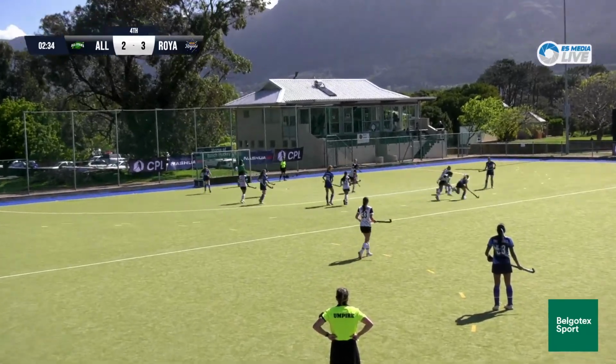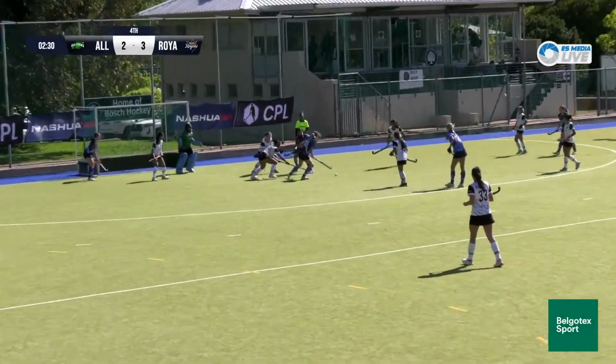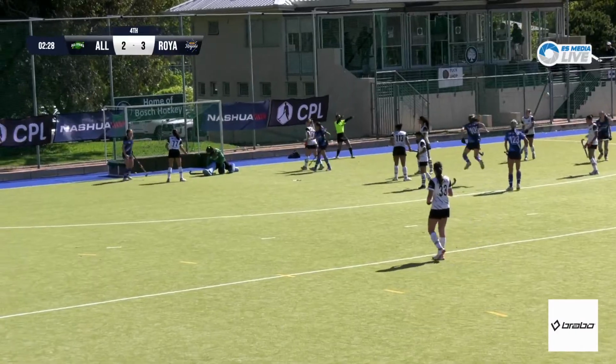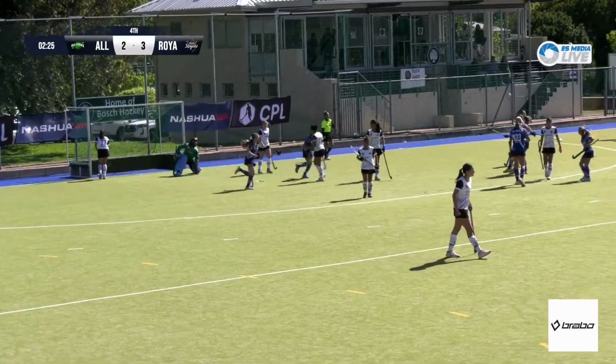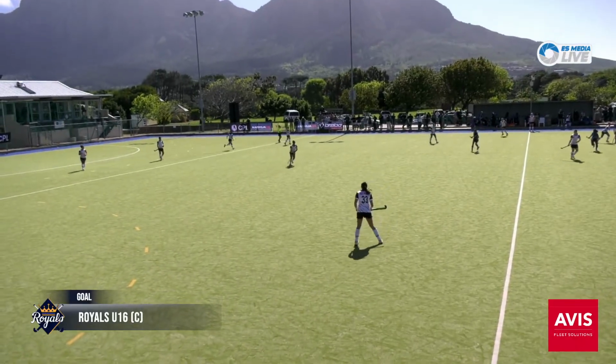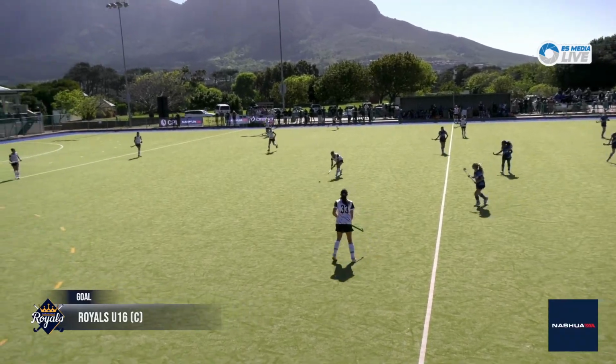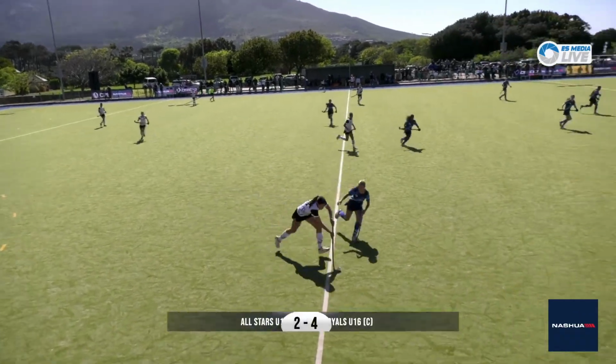Now the run from the Royals, using the wide areas, then they get it back, and now the shot comes in, and it's a goal. That shot came out of who turned and uses that backspace beautifully. And can you believe it? It's the Royals that are 4-2 up.